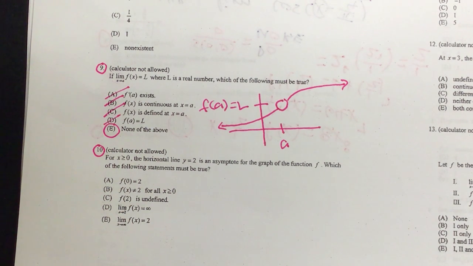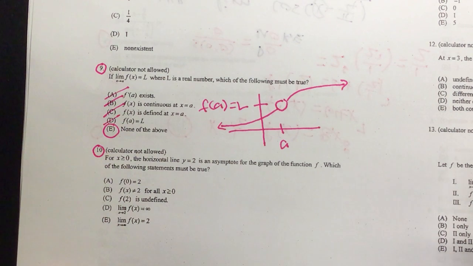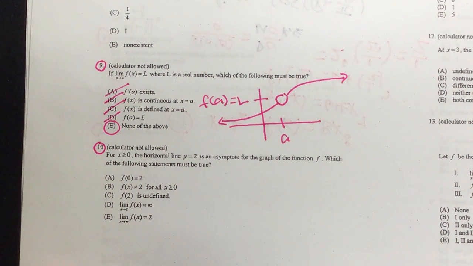For x greater than or equal to 0, the horizontal line y equals 2 is an asymptote for the graph of the function. Which of the following statements must be true? So I want to look at just a definition of the asymptote. When we have y equals 2, it's got to be a horizontal asymptote, right?